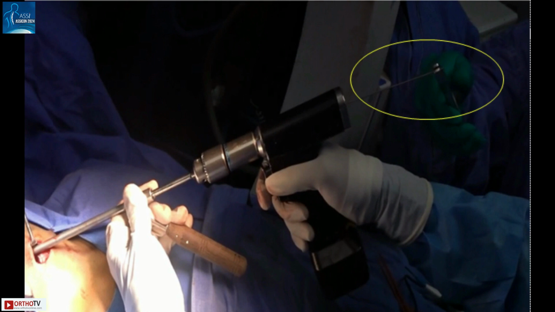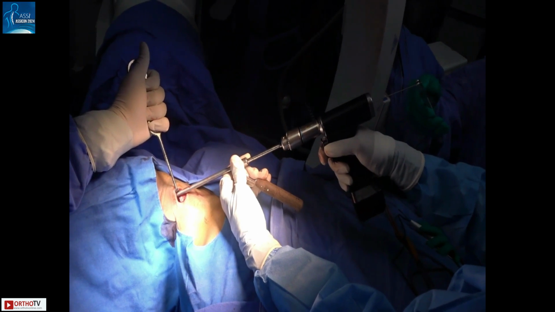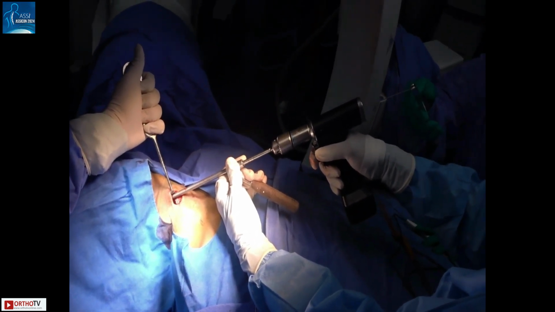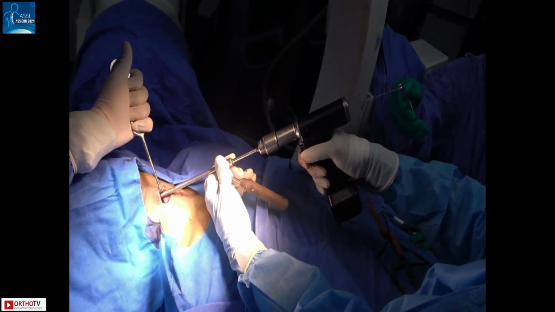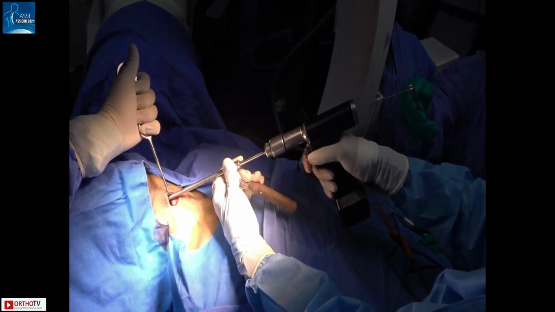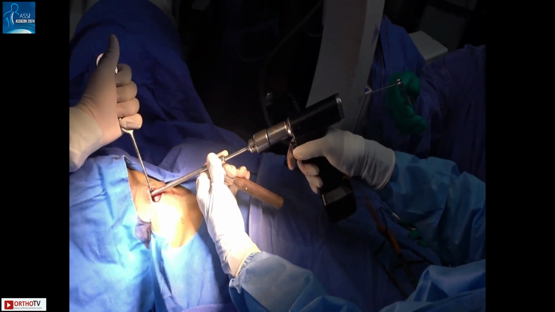But as you can see in the circle, your assistant has to hold the guide wire throughout so that when you are drilling it doesn't migrate across. That's a very, very important step. This holding of the guide wire when you are drilling forward and also while removing is crucial. While drilling forward, it prevents the forward passage of the guide wire. While you are withdrawing, it prevents the backing out of the guide wire.